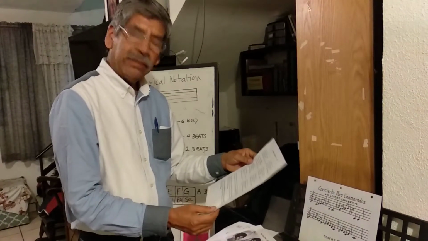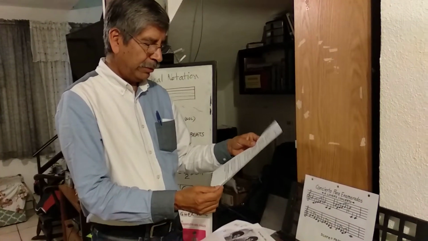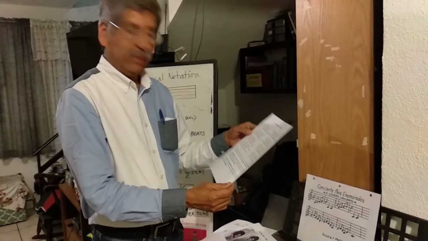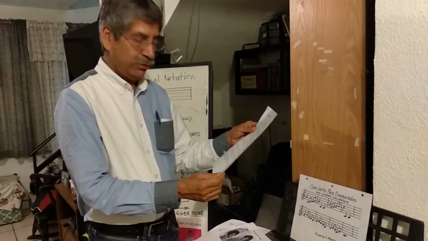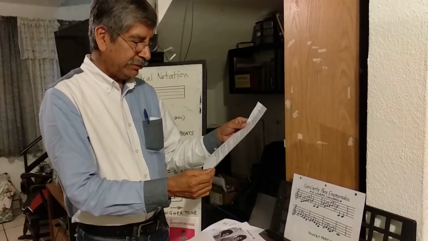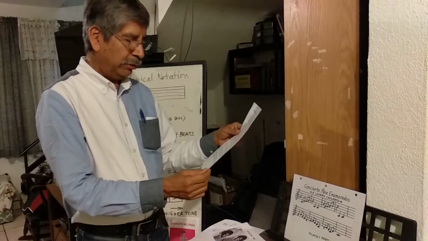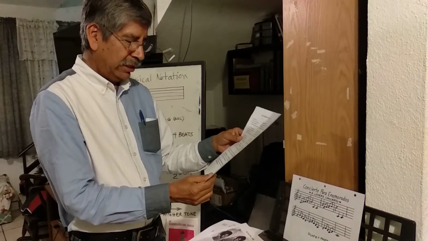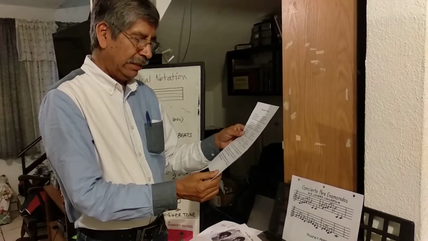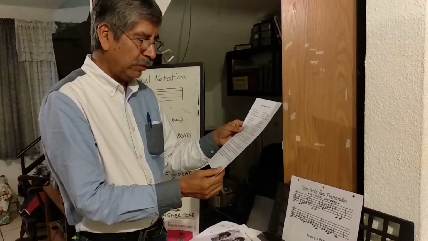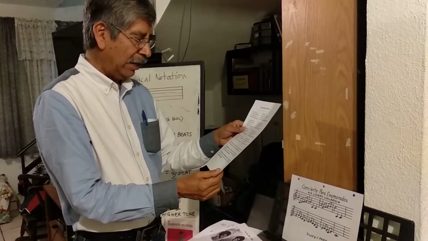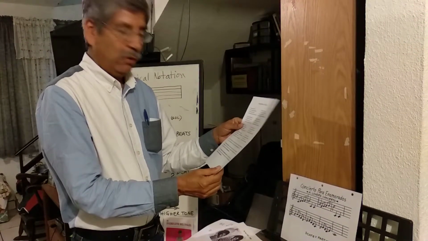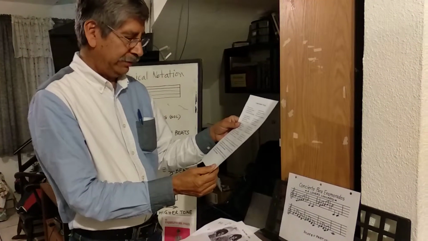The music is an adaptation from Christian Petzold's Minuet in G major from the 18th century. Christian Petzold is a German composer. The Minuet in G major is a keyboard piece included in the 1725 notebook for Anna Magdalena Bach, which was the second wife of Johann Sebastian Bach.